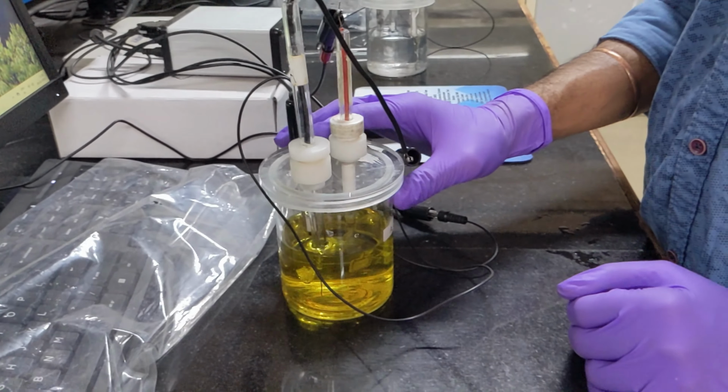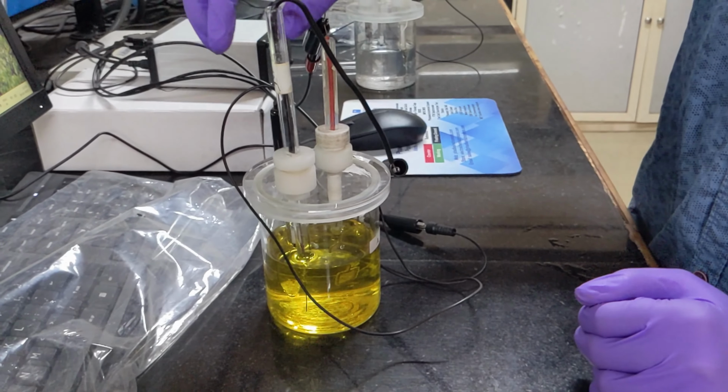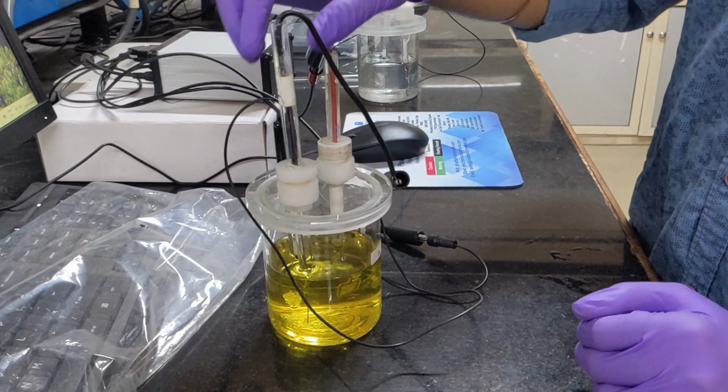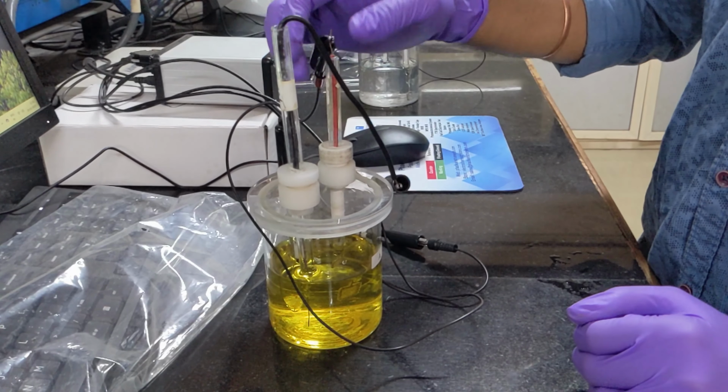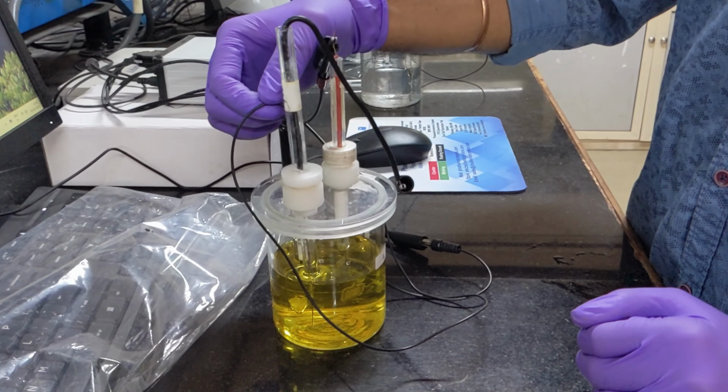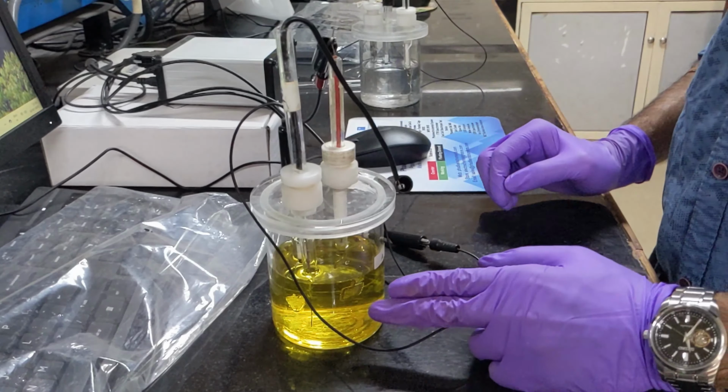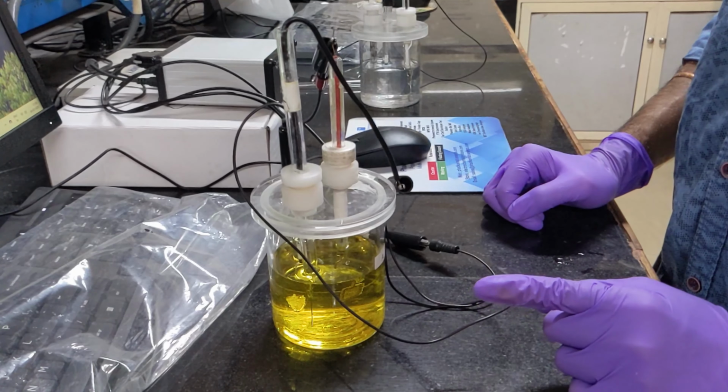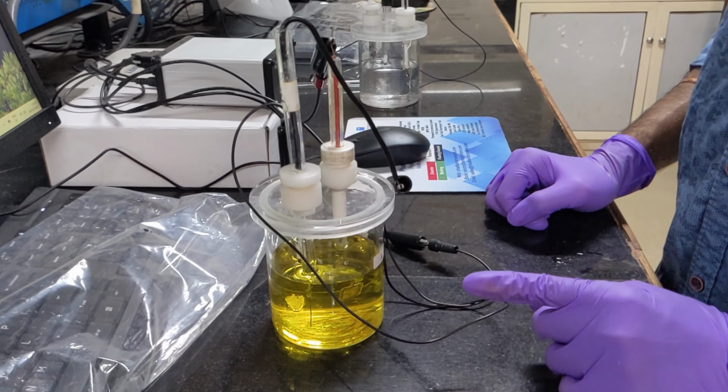The electrochemical cell consists of a working electrode, which is the platinum wire, a counter electrode, which is the platinum mesh, and the reference electrode, which is the saturated calomel electrode. The electrolyte is 1 molar potassium ferricyanide in water.